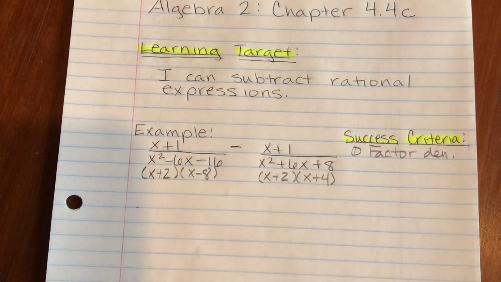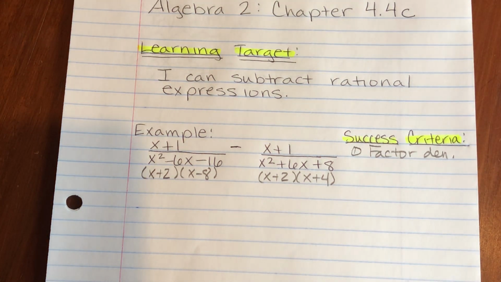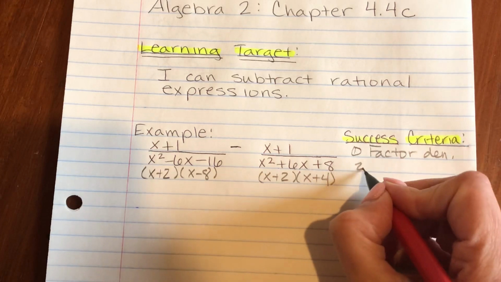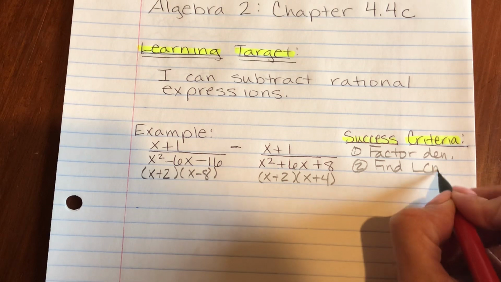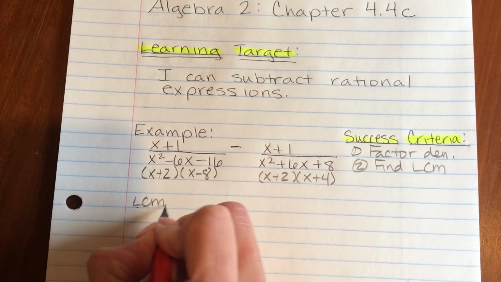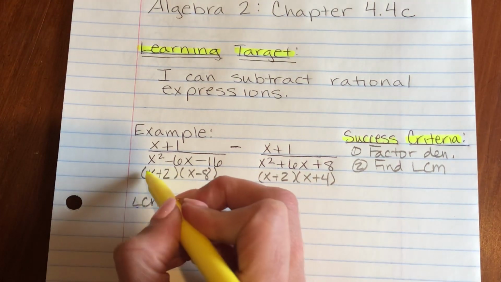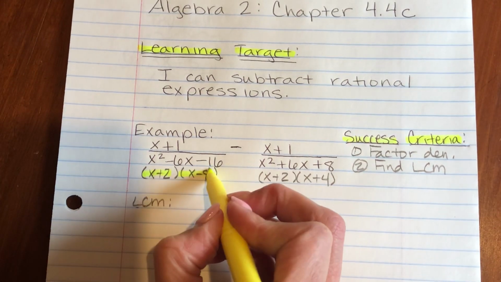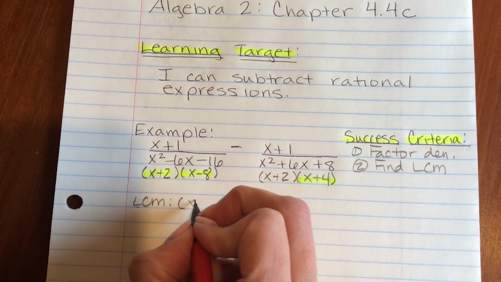All right, they're factored. Now we're going to use those factored denominators to find the LCM. So find the LCM here. Okay, so I have x plus 2, x minus 8, that's a repeat, x plus 4. So that is our LCM.